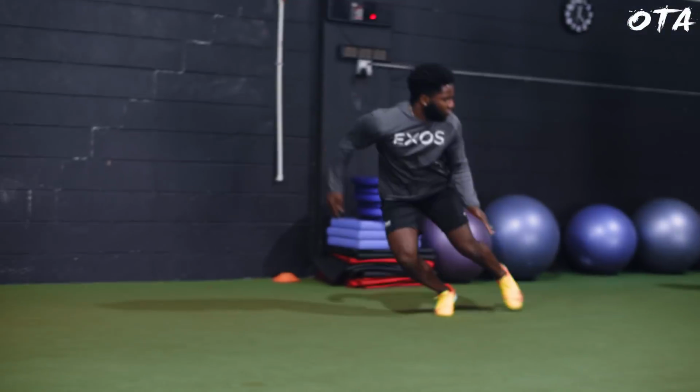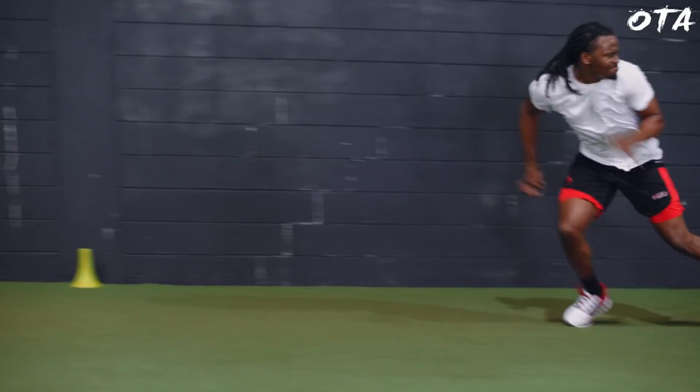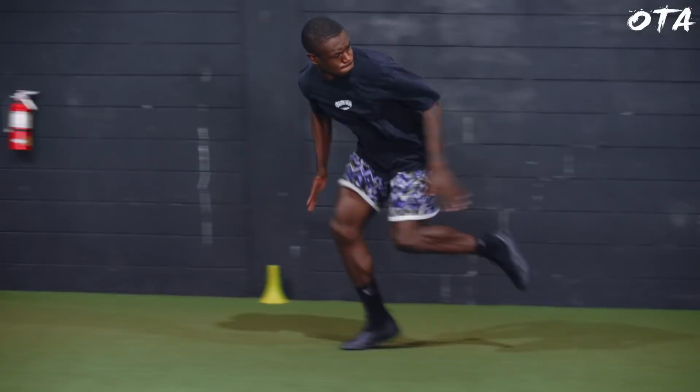Next one we'll do is basically a crossover run or a look back run. Now, this is basically sprinting or an acceleration movement, but now we're staying square laterally, okay? So the athlete's eyes are either gazed back or they're here. Think about it like this.